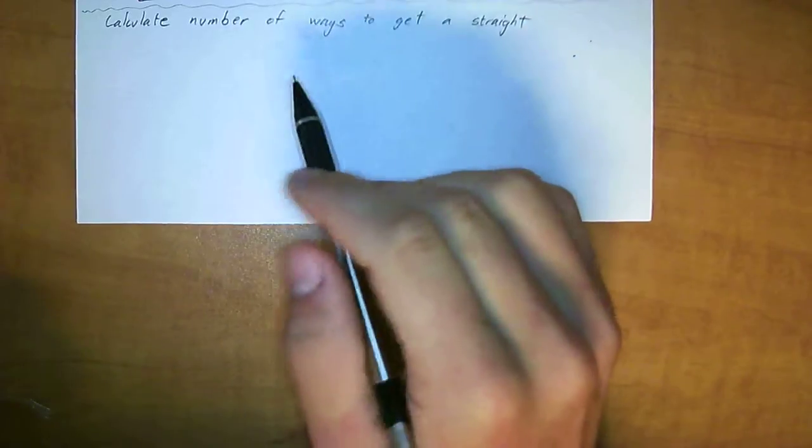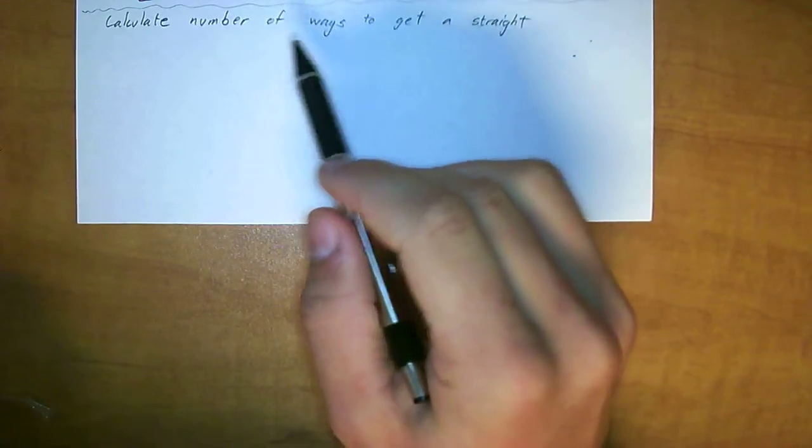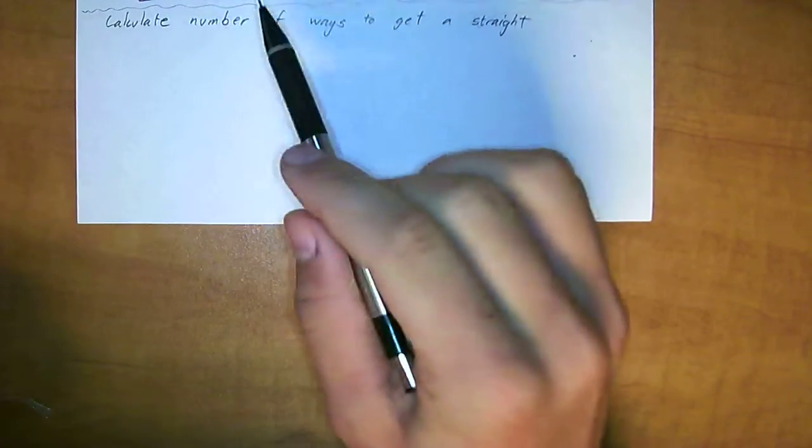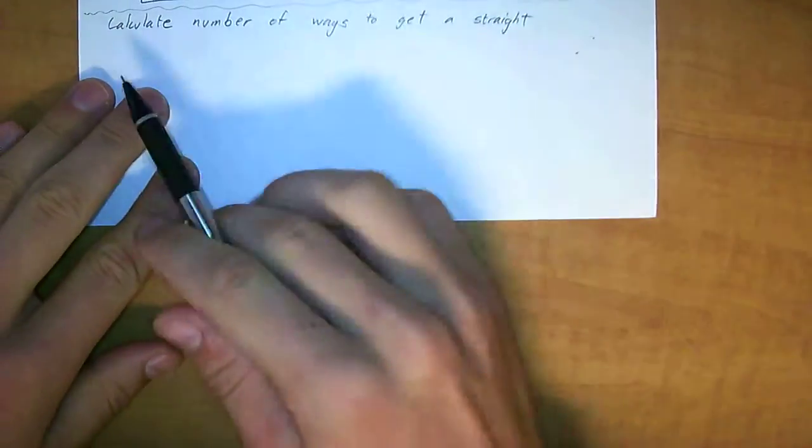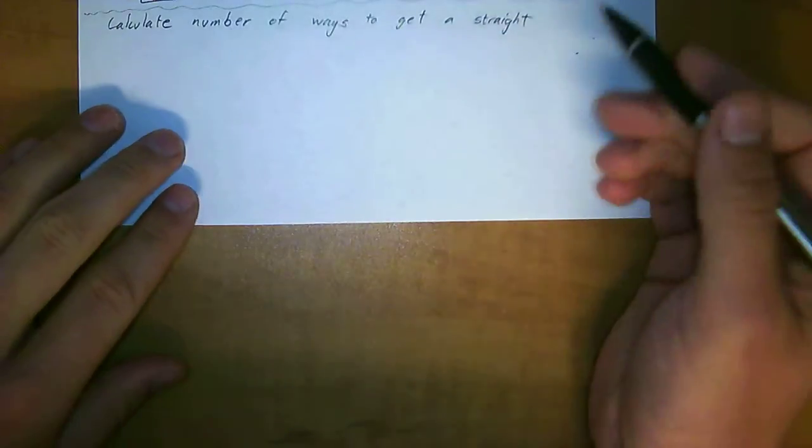Okay, everybody, welcome back. We're doing combinations here again, a continuation from the last problem I did. Instead of calculating the number of different ways to get a full house, we're going to calculate the number of ways to get a straight.